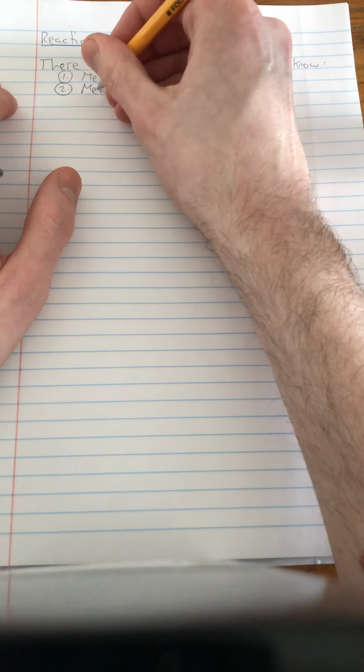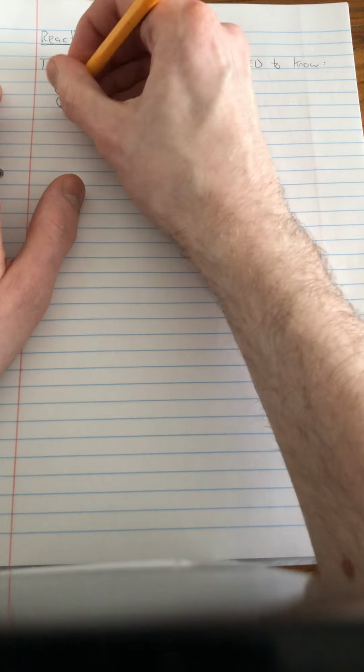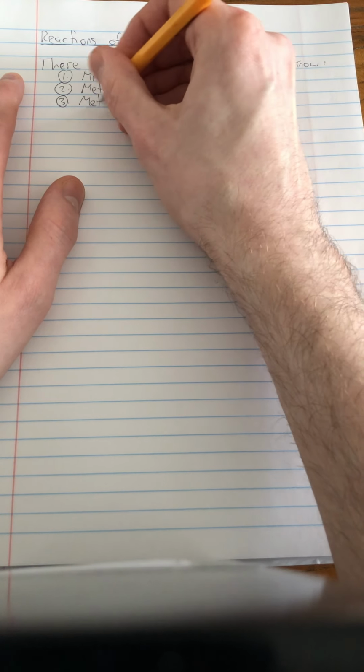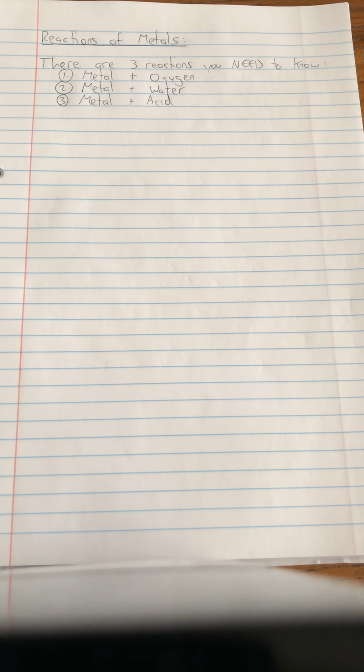The next reaction is going to be a metal and we're going to react it with water. Again, we have 2 products. I want you to have a wee think. And the last one people tend to forget is what happens when we react a metal and an acid. Okay, what 2 products do we get?